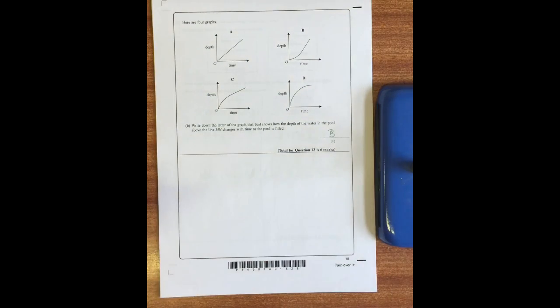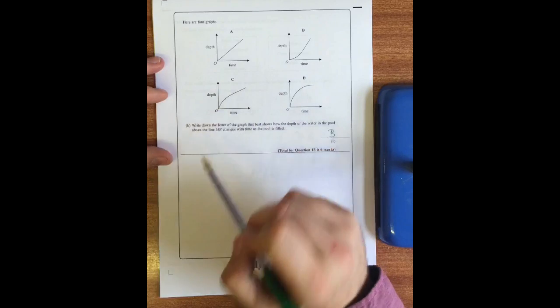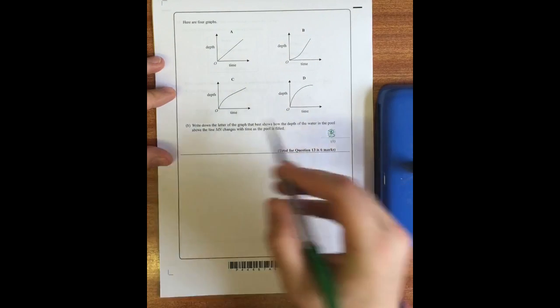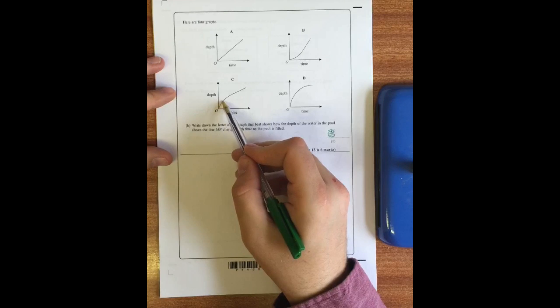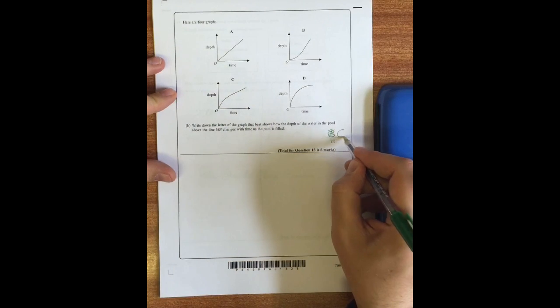Okay, so if we look at this one, the one that starts off fast to go with is C. I've put that one down wrong. It's C. So it fills up very quickly to start with, slows off as it gets wider, and then fills up at a constant rate. It should be C.